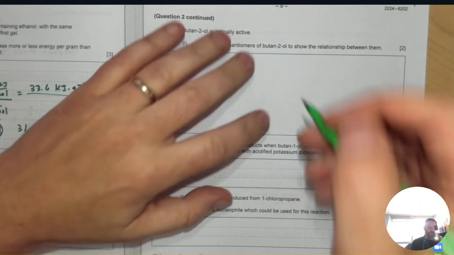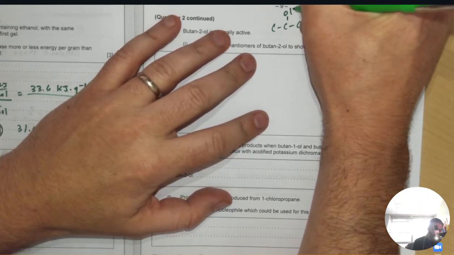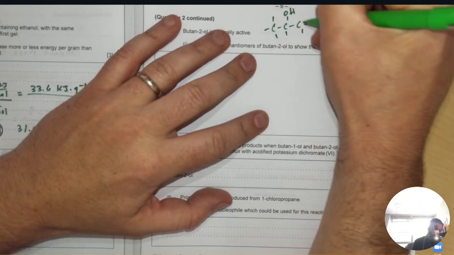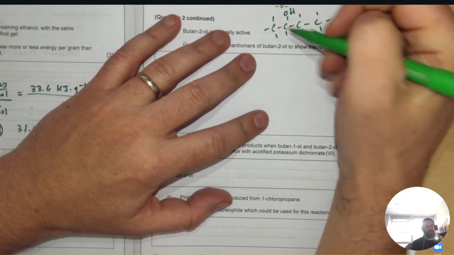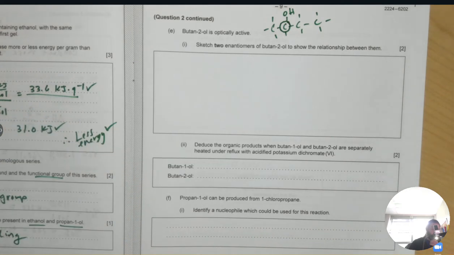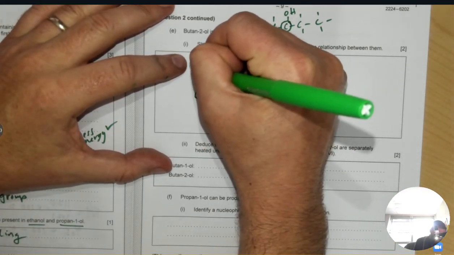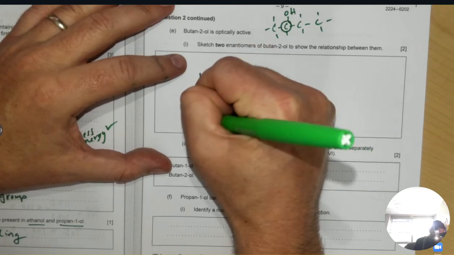All right, butan-2-ol is optically active. Sketch 2 enantiomers. So I'm going to just draw a 2-dimensional representation of butan-2-ol. If you want to show the enantiomers, you have to show the 3-dimensional arrangement, or the stereochemistry. So what I would like to do is focus in on that 1 carbon and then set up your wedge and dash.